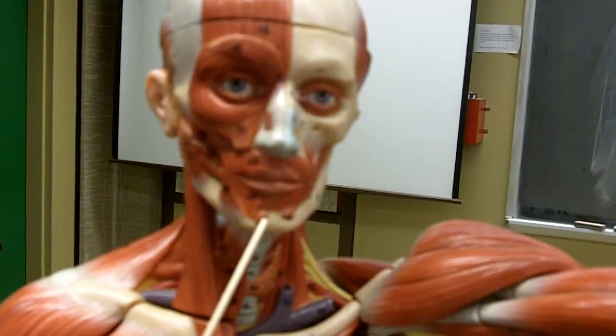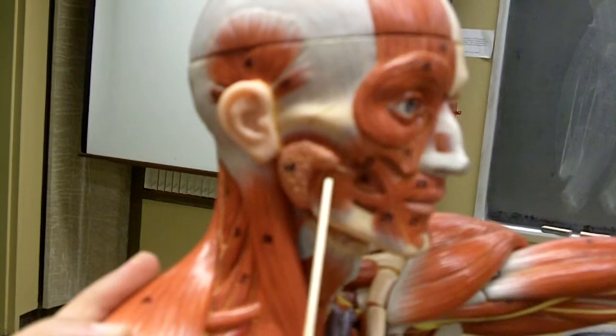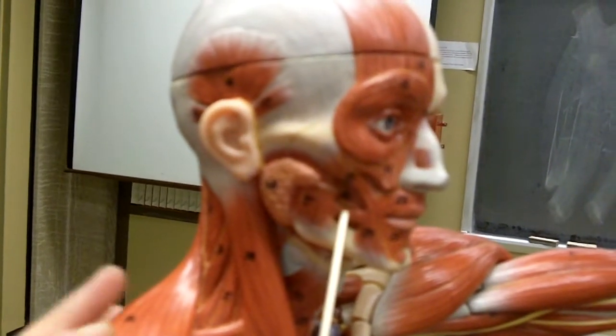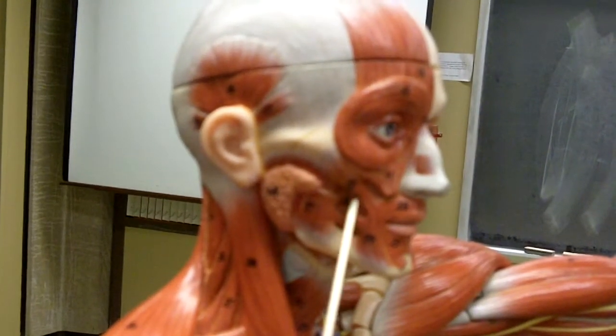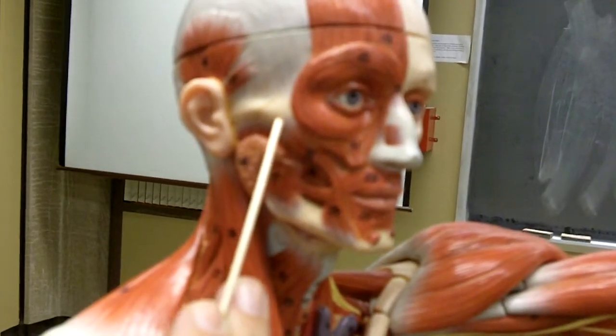This muscle right here is called the mentalis. You may remember the mental foramen. That'll help you remember that. On the lateral side, we have the masseter. This muscle right here is termed the risorius. This muscle right here is termed the buccinator. It's tucked in the back. Here's the zygomatic bone.